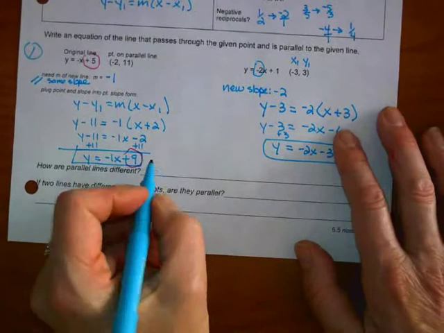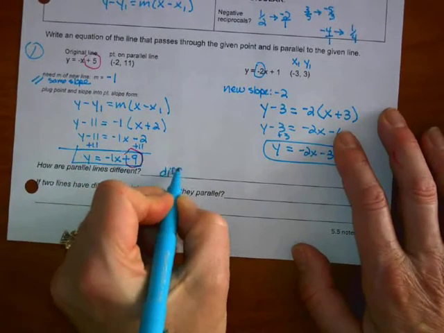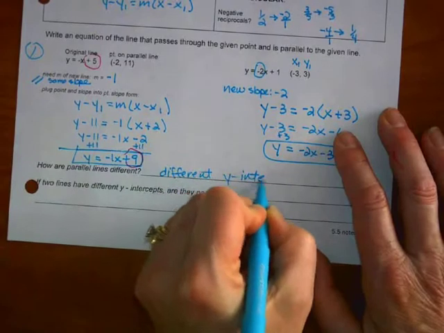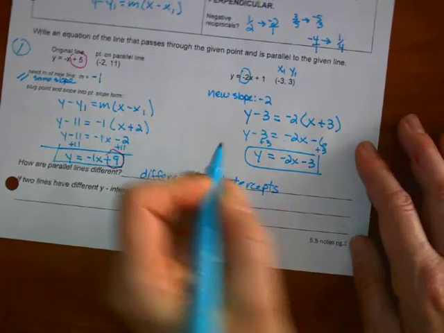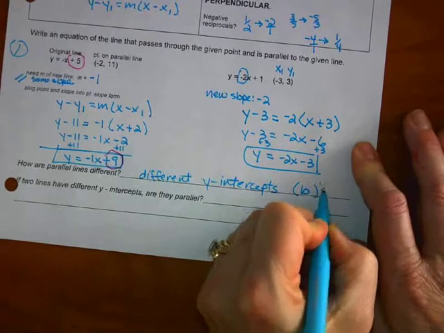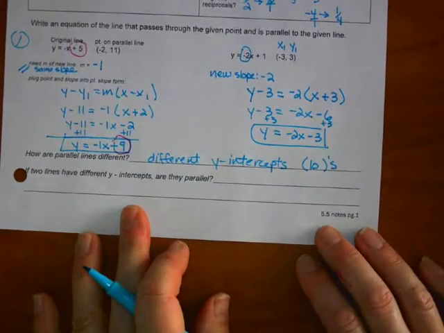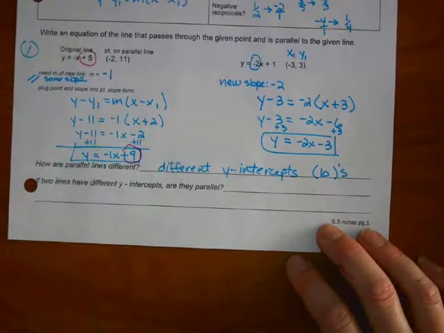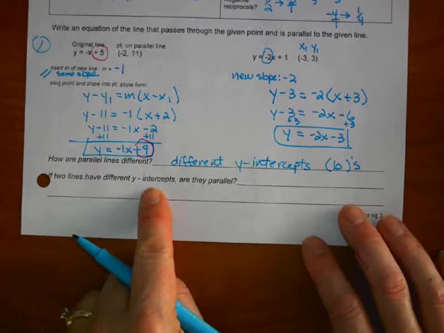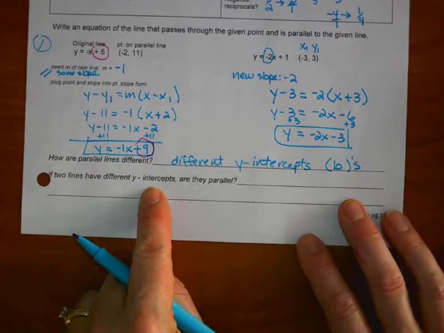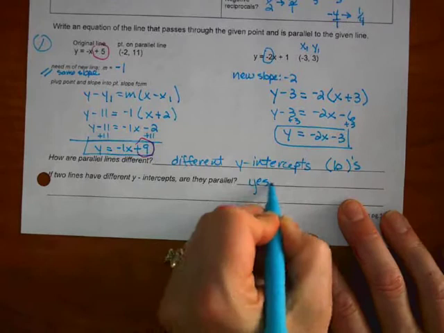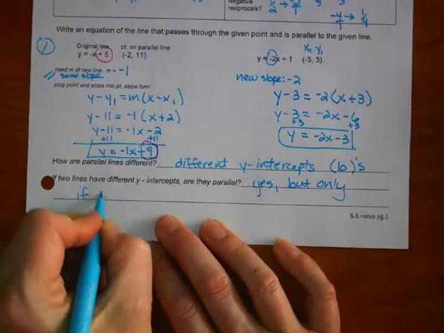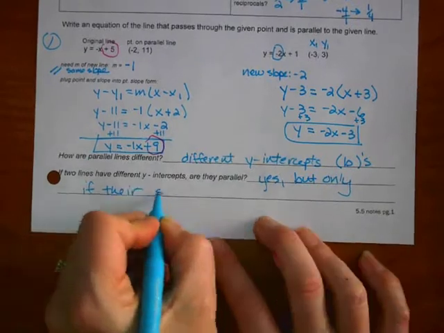Okay? How are parallel lines different? Well, the only thing that's different about them is that they have different y-intercepts. Or different b's, if you want to say. That's the b in y equals mx plus b. If two lines have different y-intercepts, are they parallel? Yes, but only if their slopes are the same.